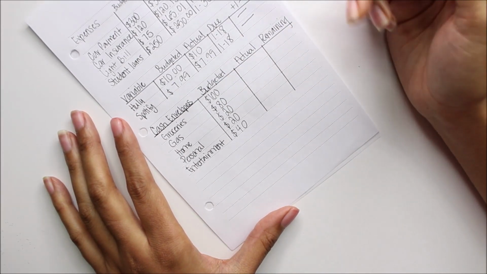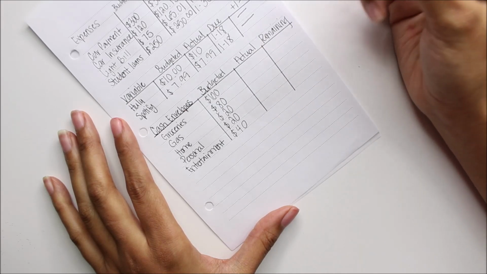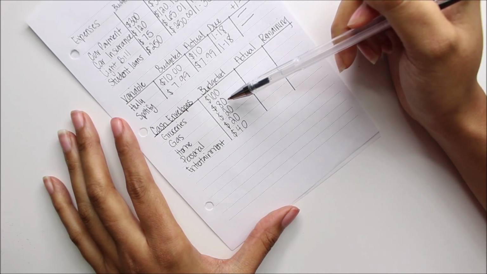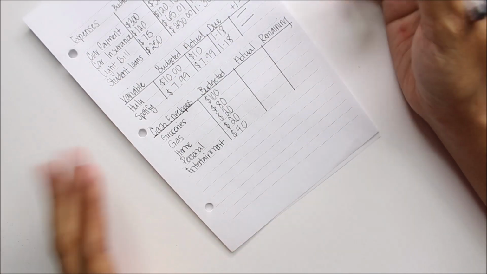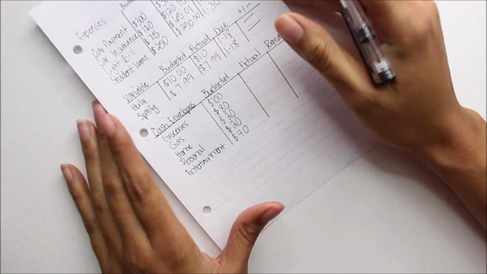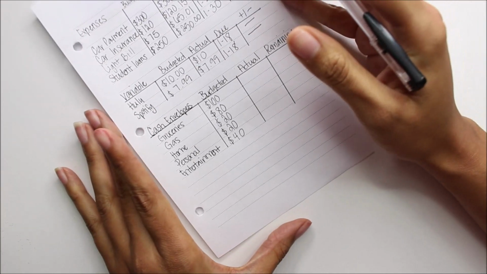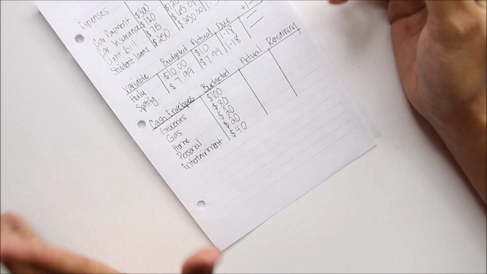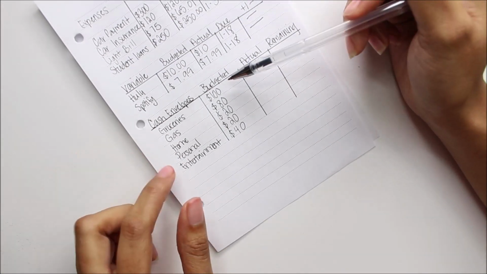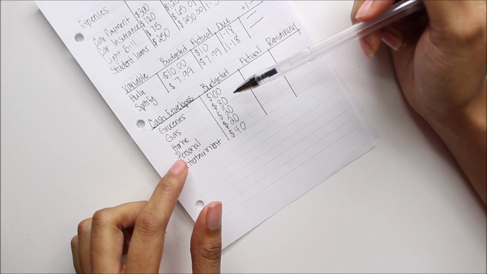So $100, that's $50 a week. I think that's really good for a paycheck to paycheck budget. Gas, $80 for the 2 weeks. That's $40 a week for gas, depending on where you live and gas prices. You just have to adjust it to your budget. You have home, which is $20. That is for like laundry detergent, toiletries, stuff around the house that you need.